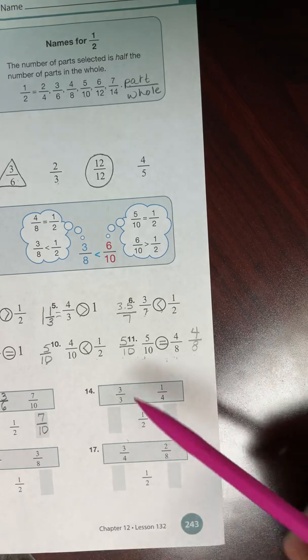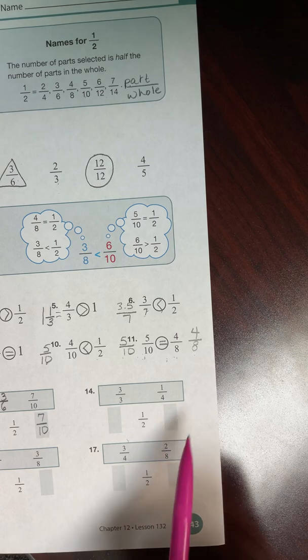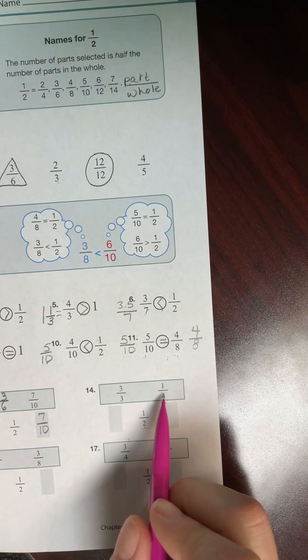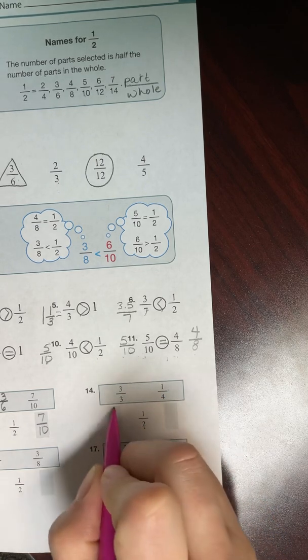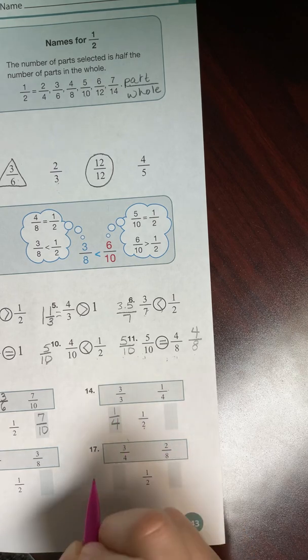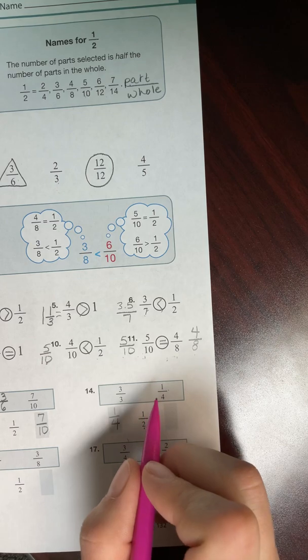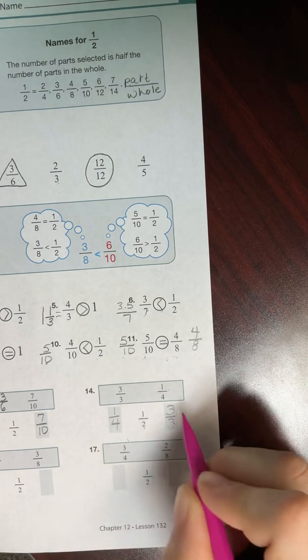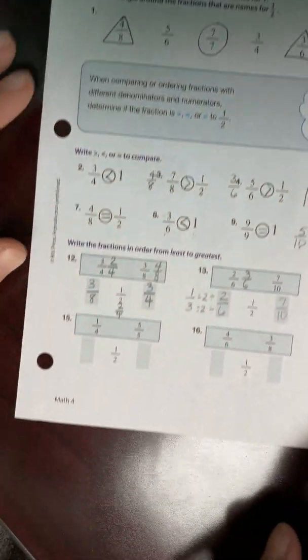All right, let's look at number 14. We have 3/3 and 1/4. Well, I want you to think about your ruler on this, because on your ruler we have a half and we also have a 1/4. And on our ruler, we know that 1/4 inch is less than 1/2 inch. Remember, we go 1 1/4, 1 1/2, 1 3/4, and then 1 whole. And 3/3 is the same as 1 whole. It would be bigger than a half.